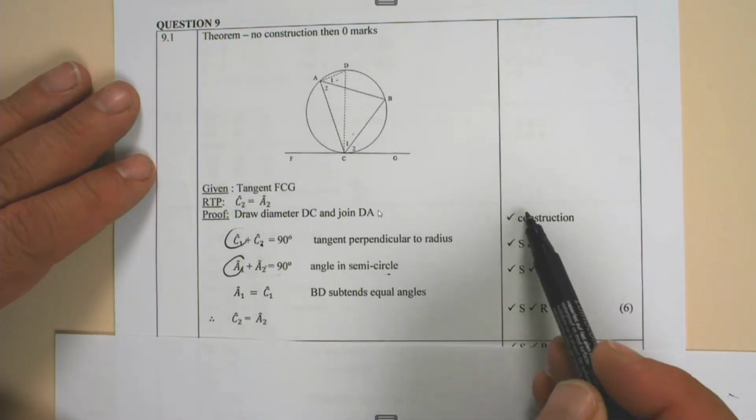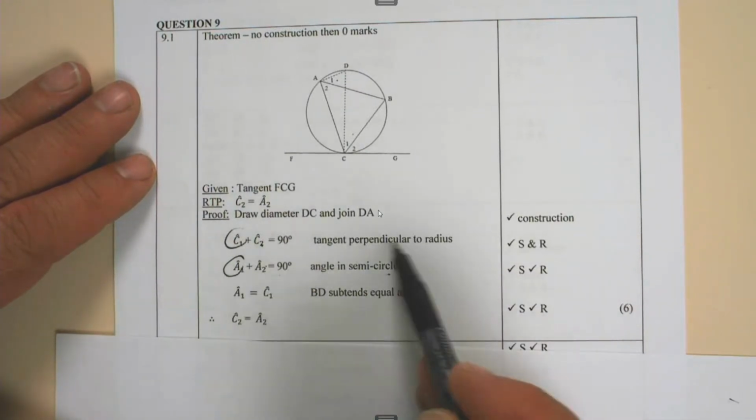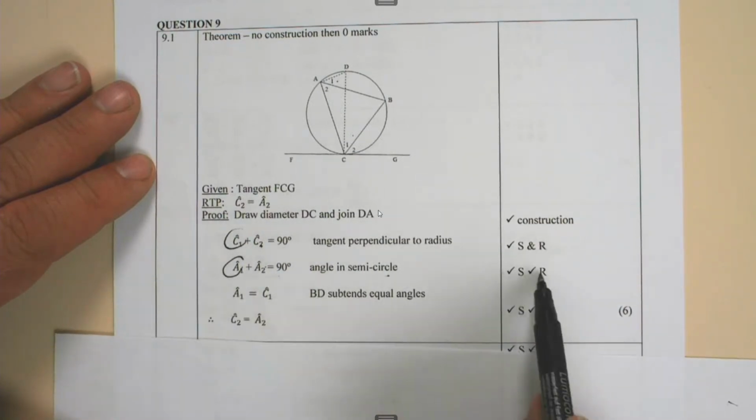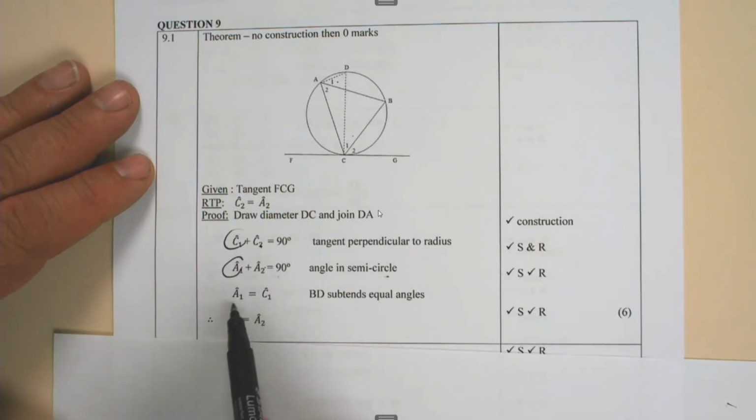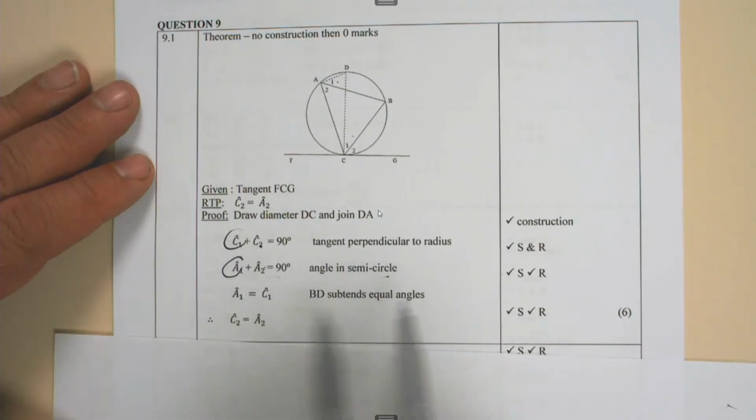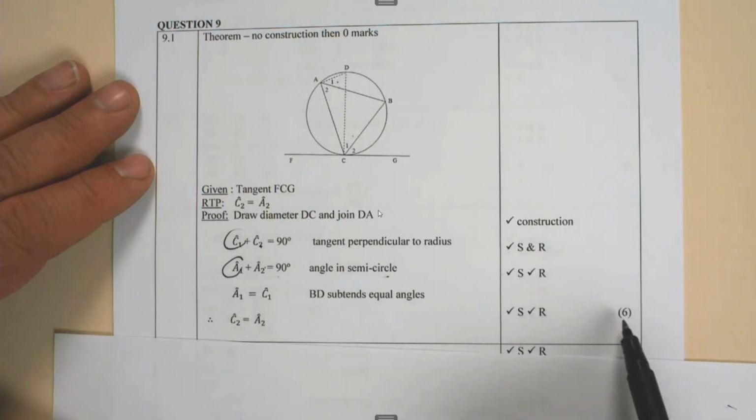So 1 mark for the construction, 1 mark each for the statement and reason, and so on. That will give you 6 marks for this proof.